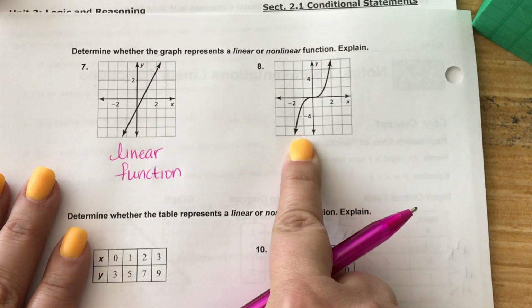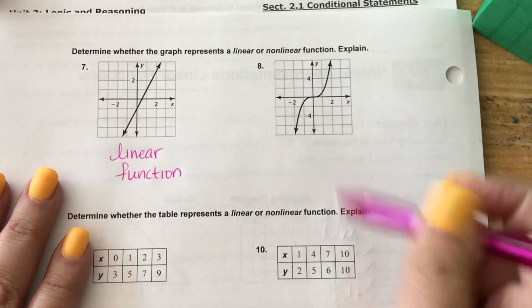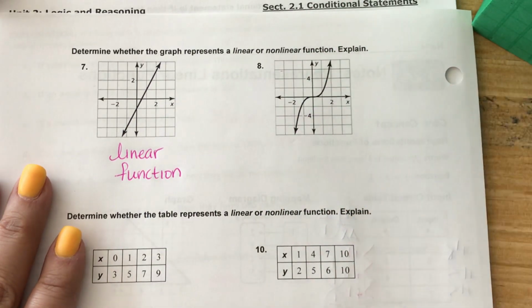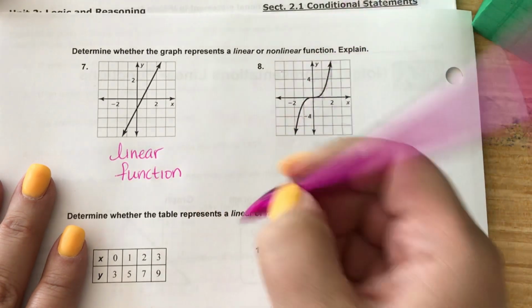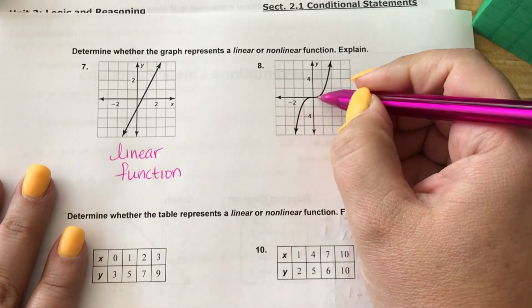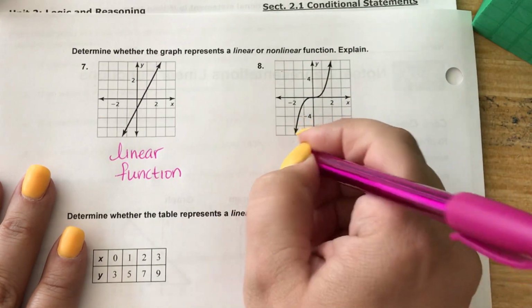Versus this guy right here, which still passes a vertical line test. It's a function, but definitely not a straight line, right? Very quickly, I can put a straight edge to this and realize, oh yeah, that's not a straight line at all. It's got all kinds of fun curves here, and then a little plateau, and then comes back up. This is a nonlinear function.